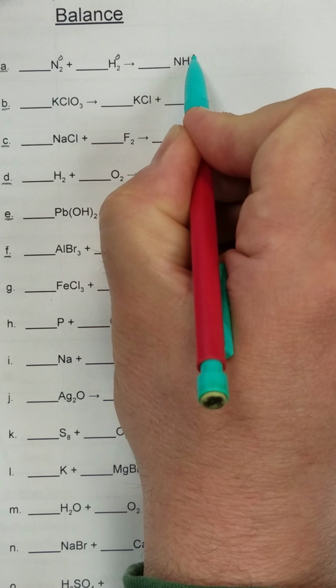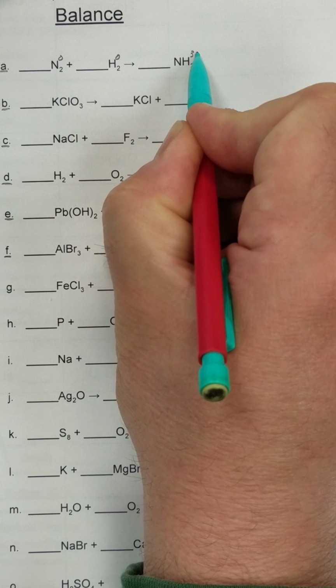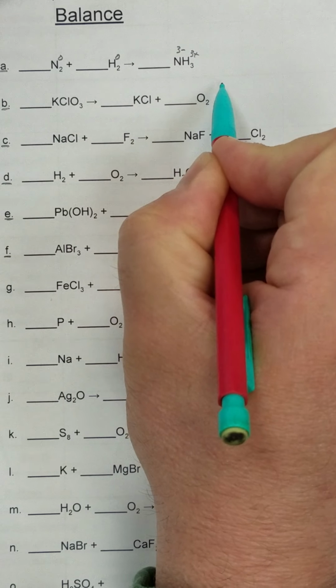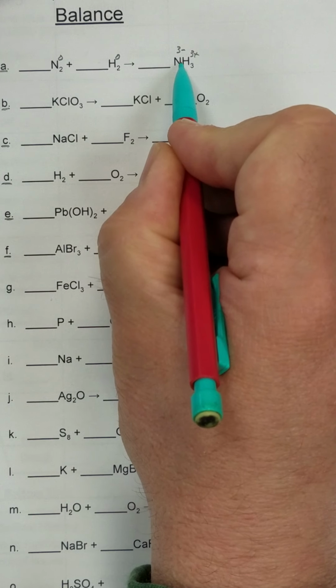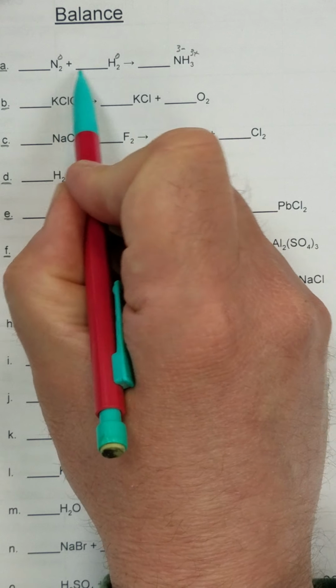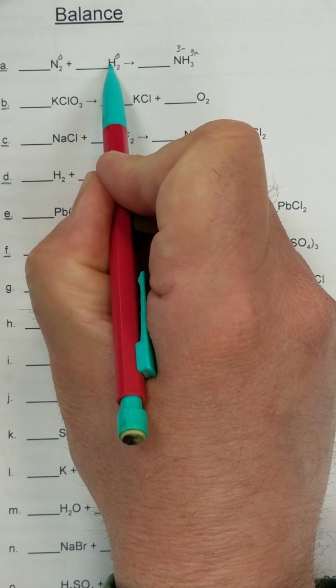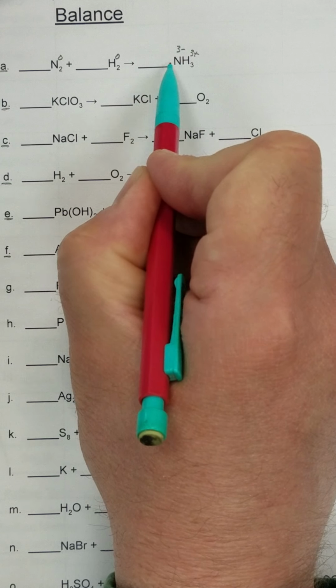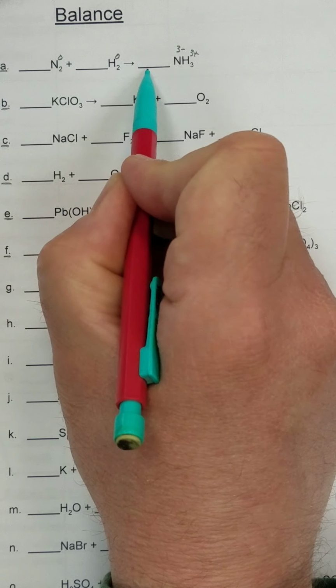So this one becomes, because there's 3 of them, a 3 plus, and the nitrogen takes on those 3, becomes a 3 minus. So from these two, electrons are transferred from the hydrogen to the nitrogen. Now, we're not going to worry about balancing this right now.